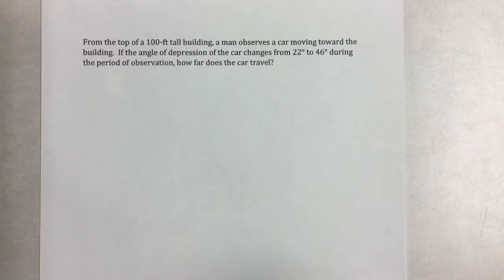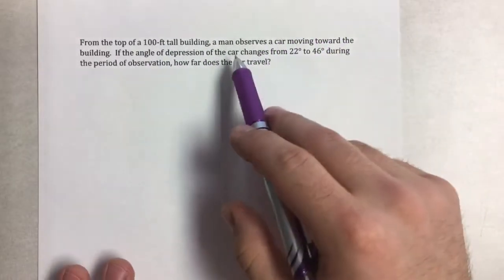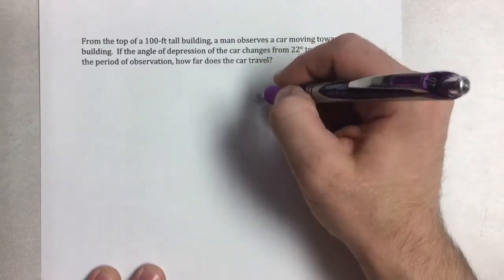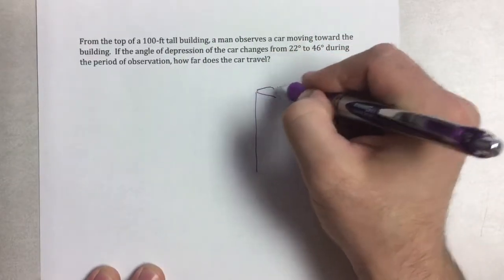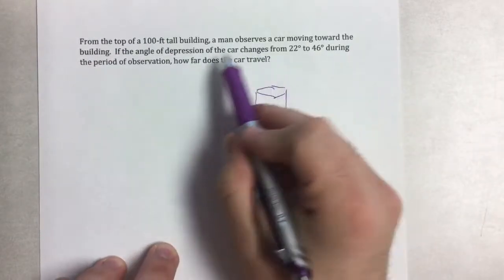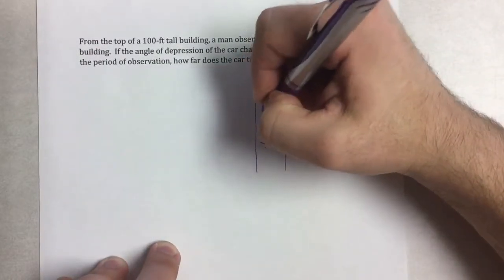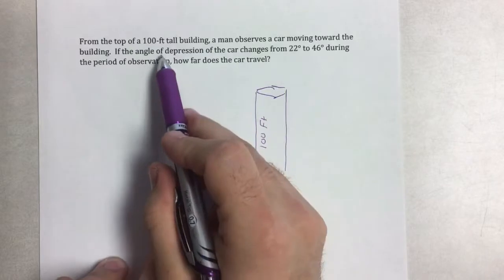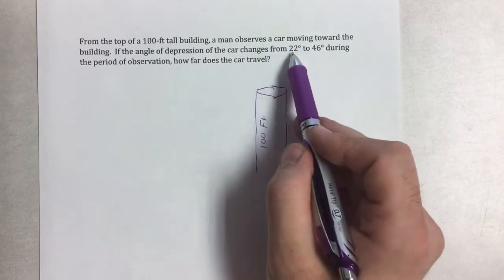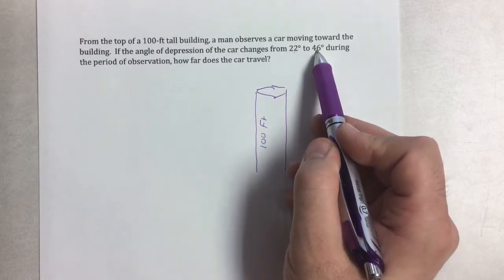So let's say we have, from the top of a 100-foot tall building, a man observes a car moving towards the building. So we have a building. He observes from the top of the building, this is 100 feet, the car is moving towards him. The angle of depression of the car changes from 22 degrees to 46 degrees. So the car is getting closer to the building.